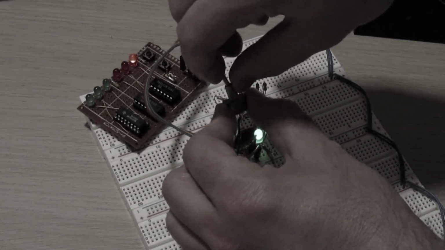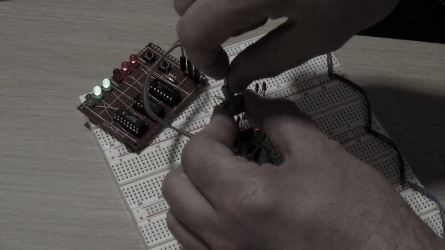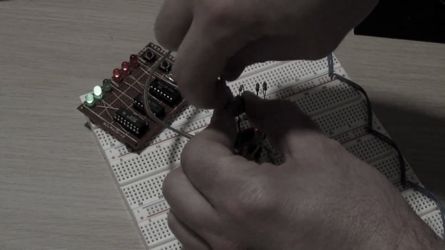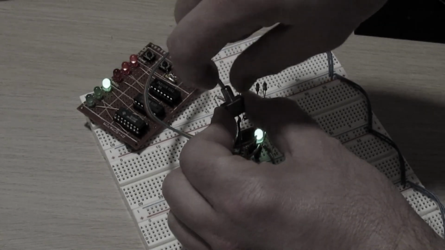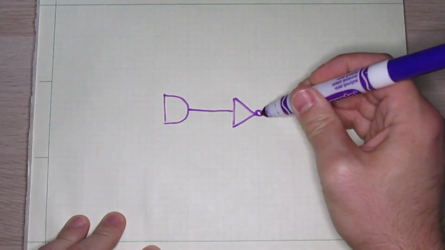Hey audience, last time I debounced my switches to get glitch-free signals into whatever circuit I want to test. This time I'll be handling signals going in the other direction, from the circuit I'm testing to the LEDs on the front panel. We normally think of digital circuits at a higher level of abstraction than other circuits.